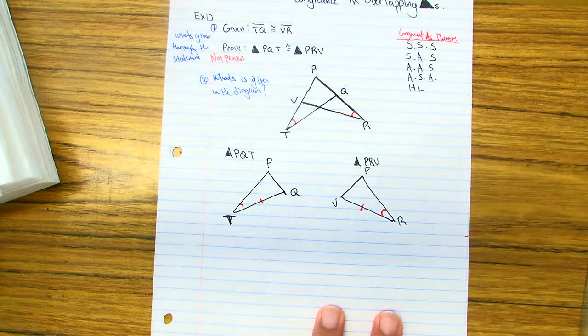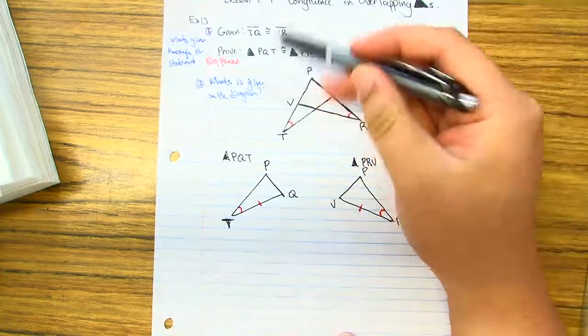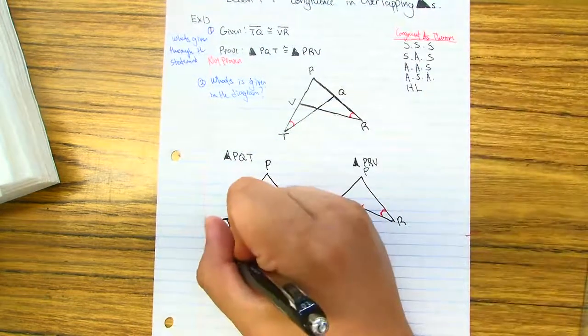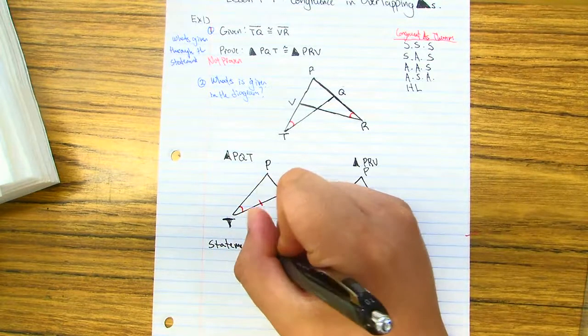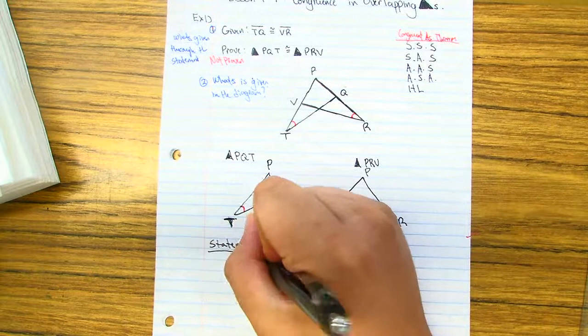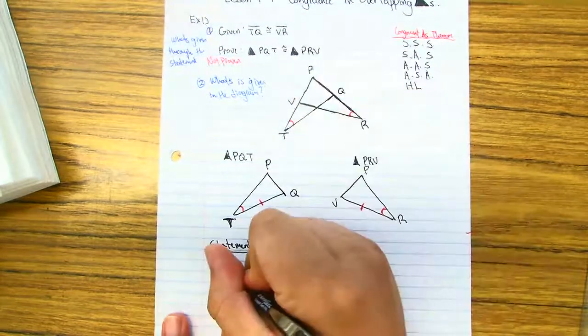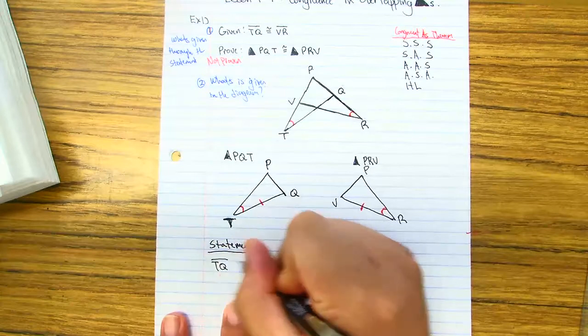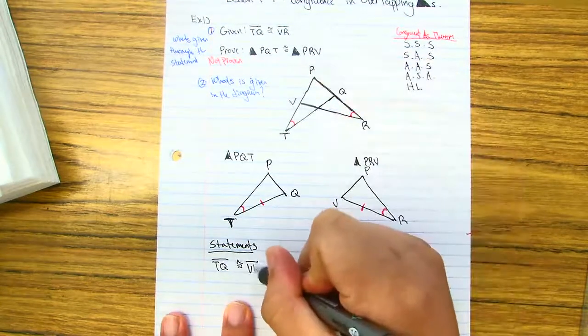And as we are making these statements, I'm going to start writing them down just so we can keep track of what we are concluding, right? So first thing was segment TQ is congruent to segment BR.